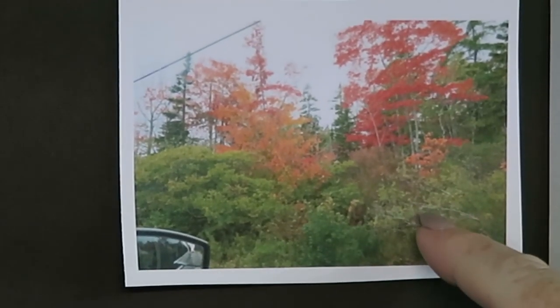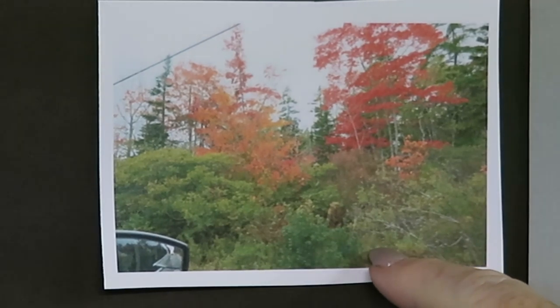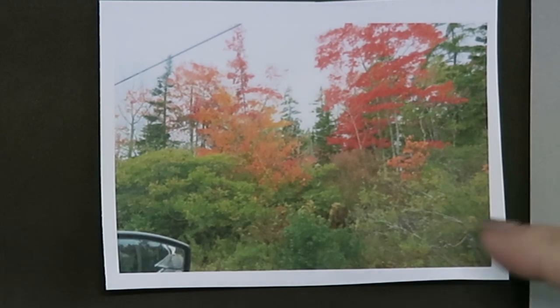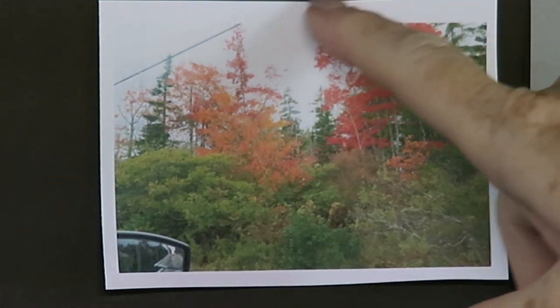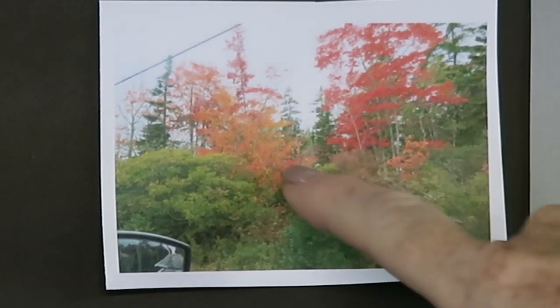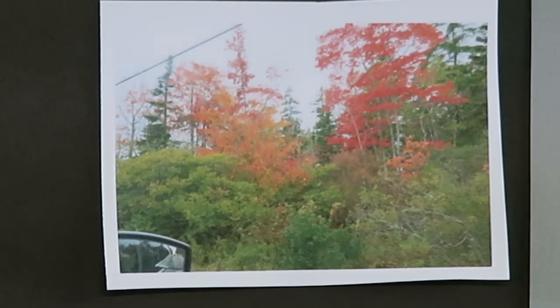So here's my reference photo. It's a drive-by photo. You can see the car mirror here. We didn't stop, and so I just took some pictures of the beautiful foliage. I'm really liking this tree and a little bit of this orange tree right in here. And I like the way it plays so nicely with the evergreens behind it. But it's mostly going to be about this red tree.